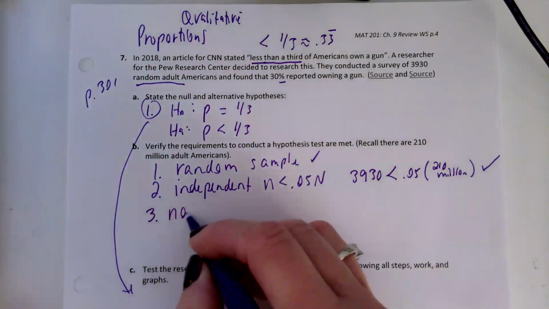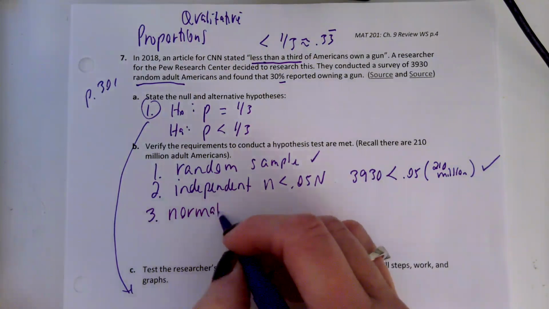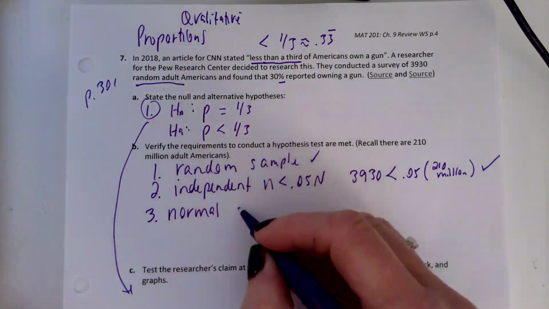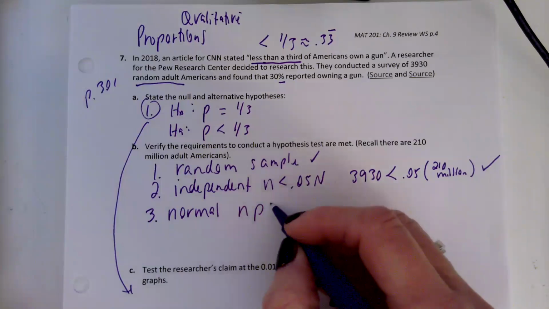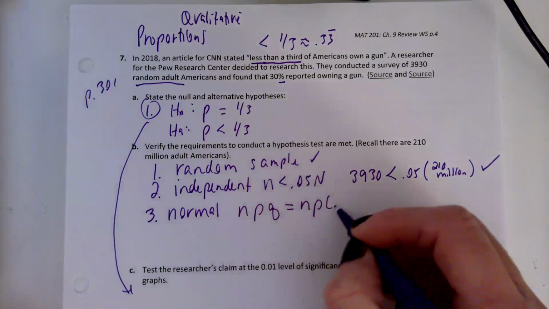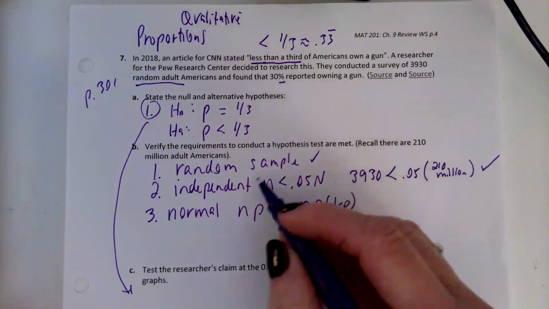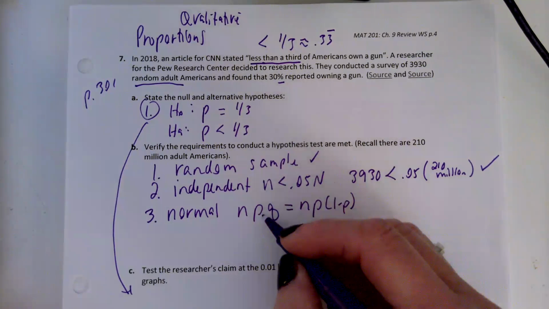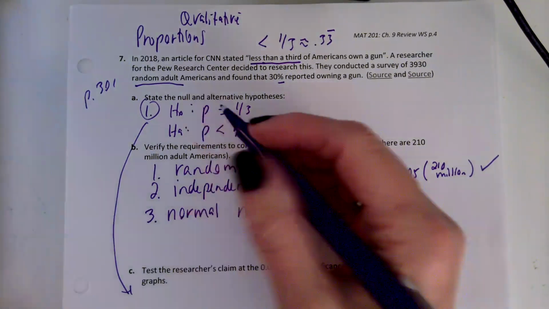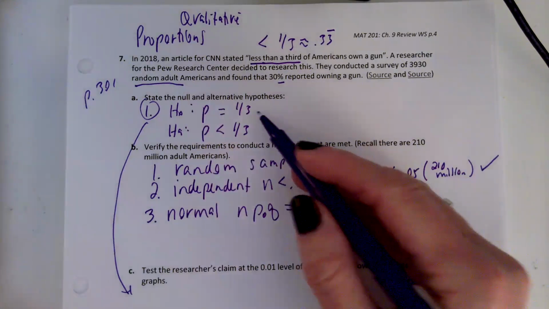And then our test for normality. To be normally distributed with proportions, we have to show that N times P times Q, or it's sometimes written as N times P times 1 minus P, right? And this is going to be P0. Okay, that's important to note too. So we're using the 1/3.